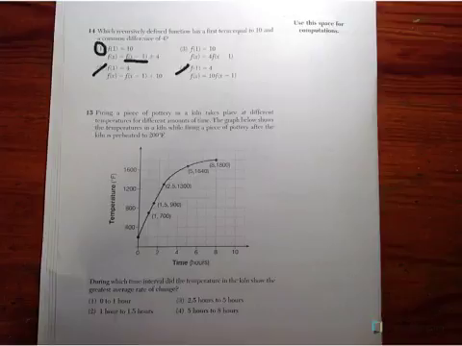Number 15. Firing a piece of pottery in a kiln takes place at different temperatures for different amounts of time. The graph below shows the temperatures in a kiln while firing a piece of pottery after the kiln is preheated to 200 degrees. During which time interval did the temperature in the kiln show the greatest average rate of change?